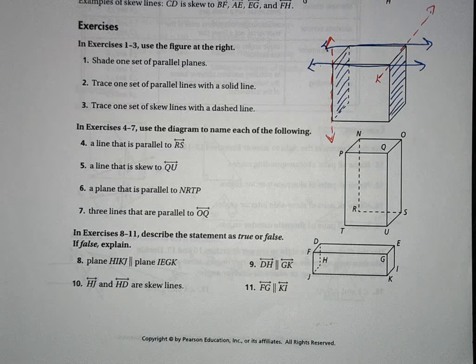All right, in exercises 4 through 7, use the diagram to name each of the following. I'm going to give you a minute to write down a line that's parallel to RS. Is there more than one answer? Yes. Do you write all of the answers? You can write all of them if you want to. I'm going to write all of them, but if you just write one, that's also okay.